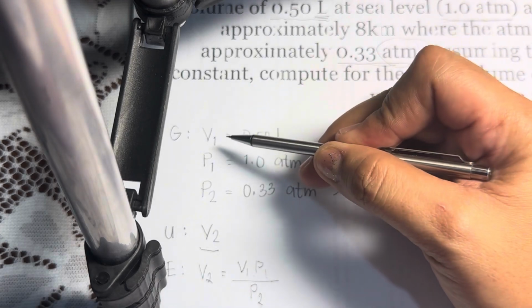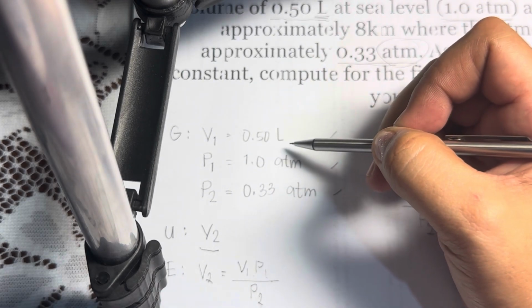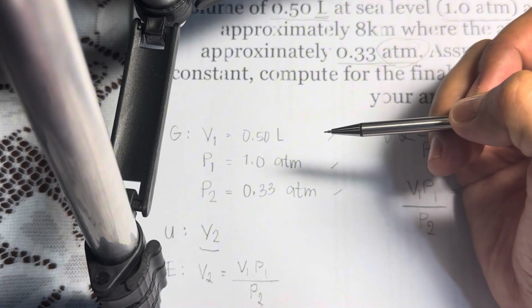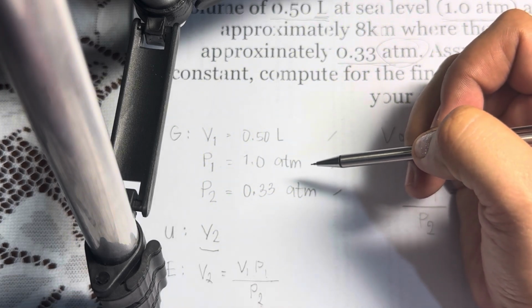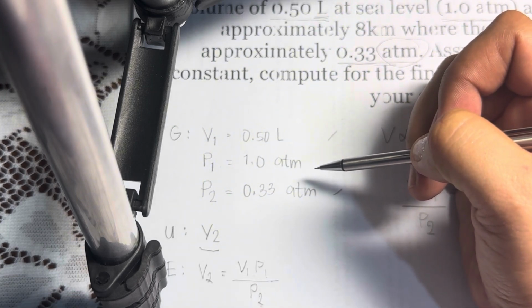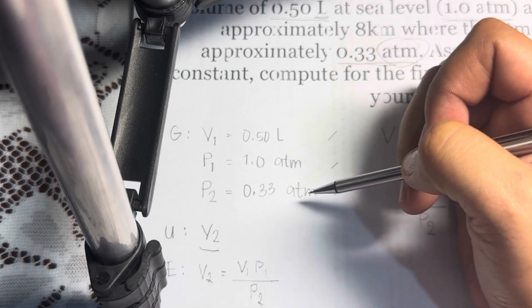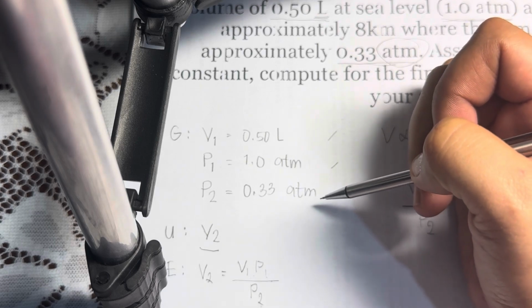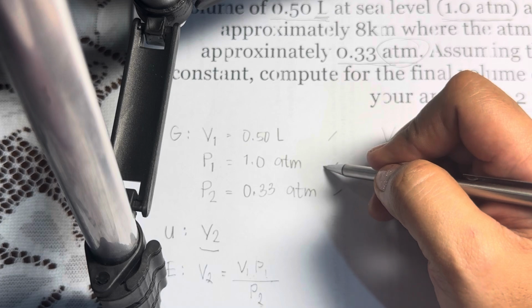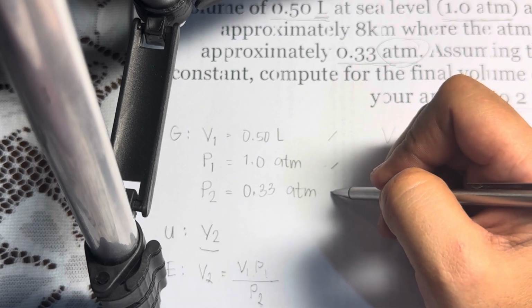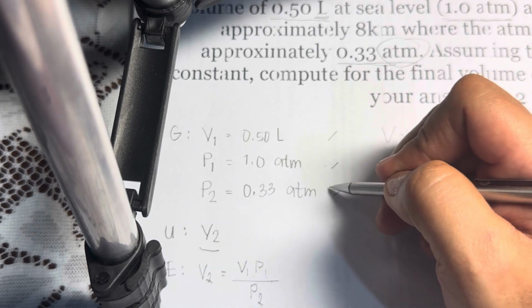Okay, so the given here, 0.50 liter as your initial volume, and your pressure is 1.0 atm. Okay, while we have final pressure at 0.33 atm, and if we will compare the initial pressure to your final pressure, what happened? It went down, right?